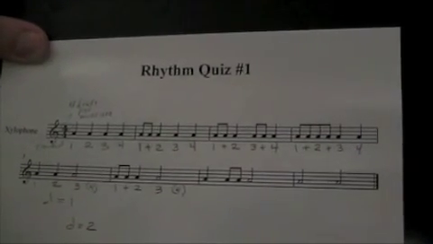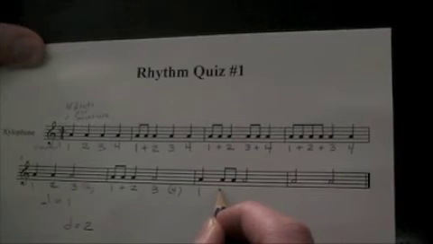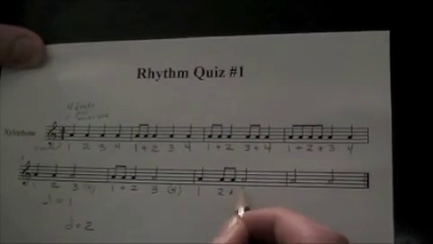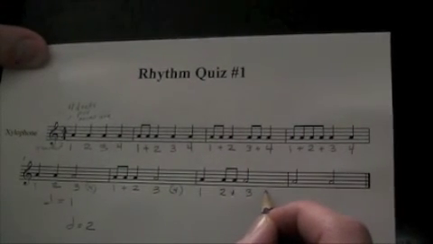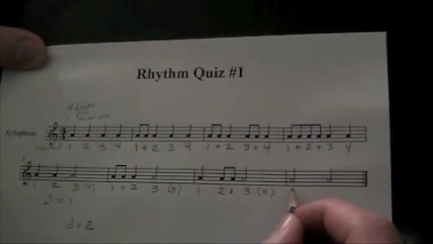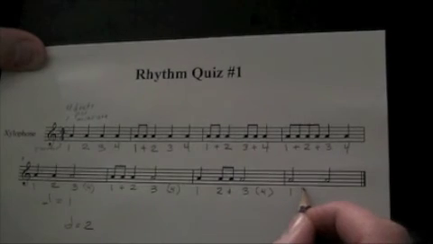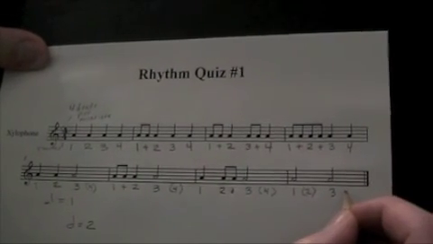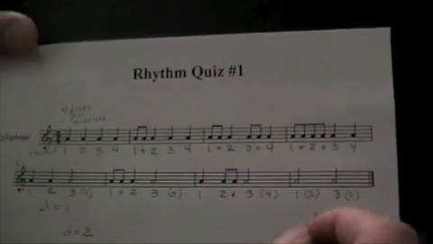And in the last 2 measures, we have 1, which gets a full beat, so the next one starts on beat 2, and 3, and we know that's a half note, it gets 2 beats. And lastly, here's 1 half note, so we show the second beat, 3, and another half note, we show the last beat, and you have your rhythms labeled.